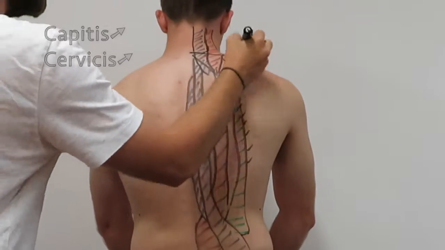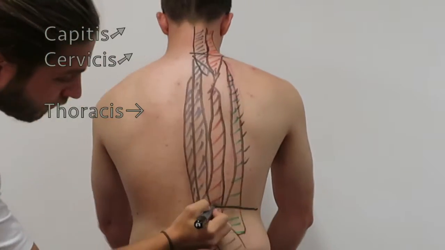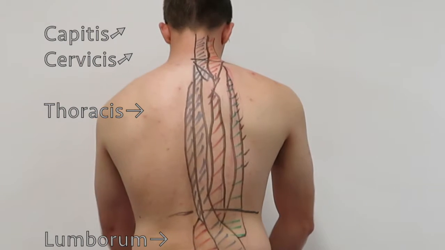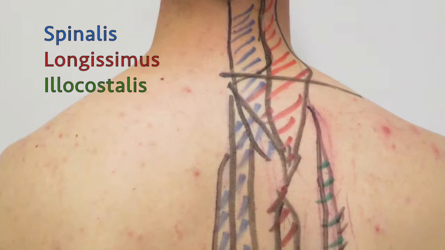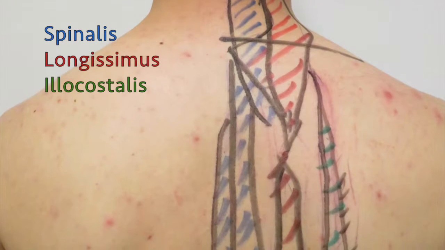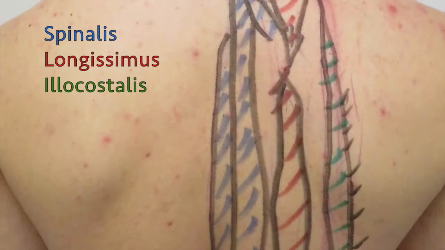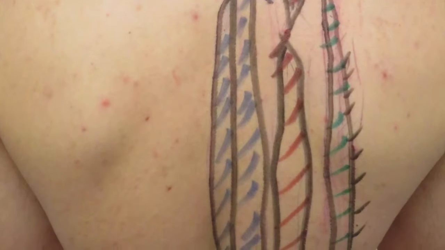Each of these muscle groups can further be broken down into three specific muscles relating to that region of the spine. There are four regions including capitis, cervicis, thoracis, and lumborum. These muscles each have several origins, starting at the sacrum and the ribs and each vertebrae. These muscles then insert onto the ribs, cervical, and thoracic vertebrae, the skull, mastoid process, and occipital bone.